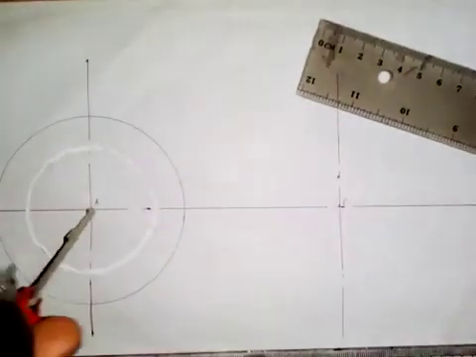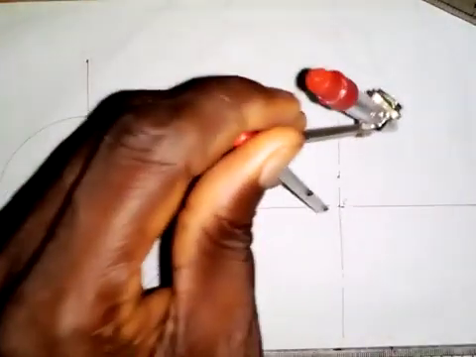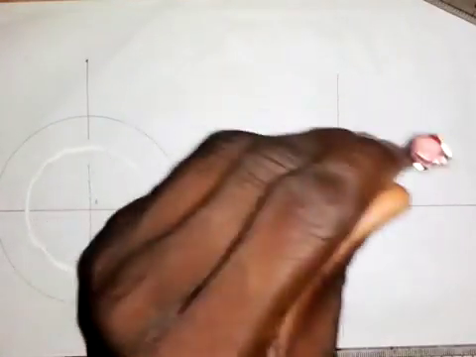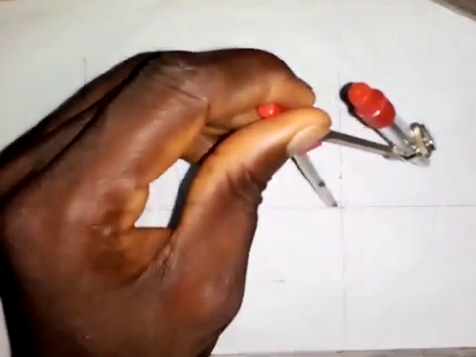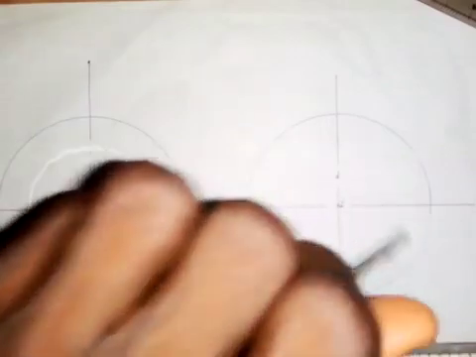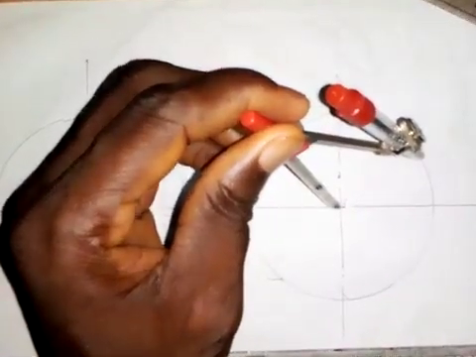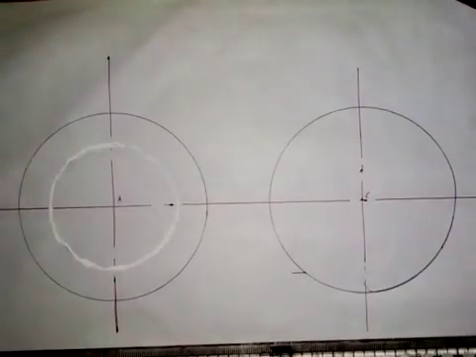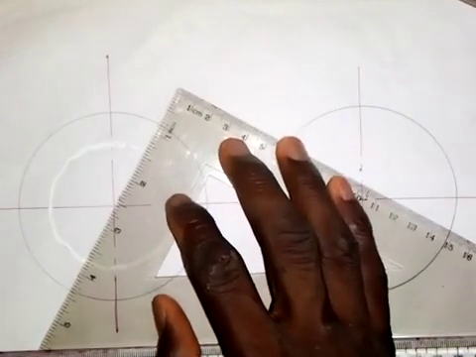All right, so I will also put it at point C here. I'll also draw a circle like this. Okay, so I've drawn the circles. I want to make this more visible. I'm going to divide the circles into 12 equal parts. I divide the circle into 12 equal parts, so I'm going to use my set square.